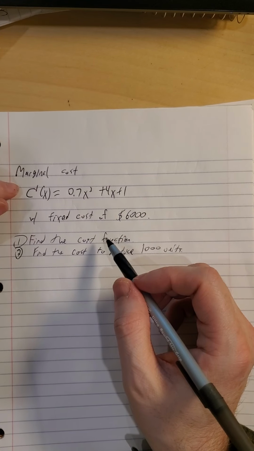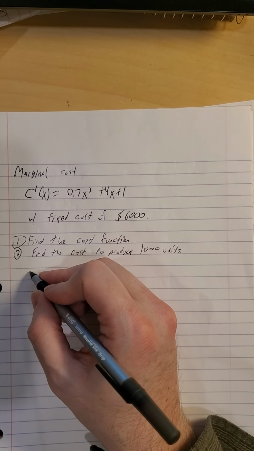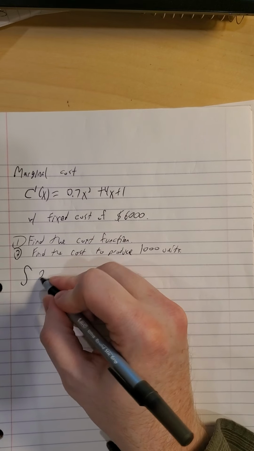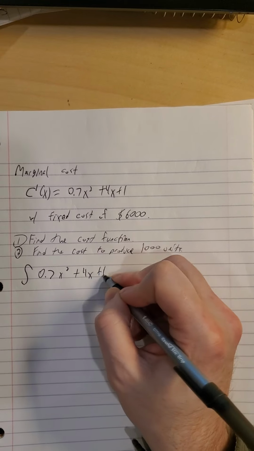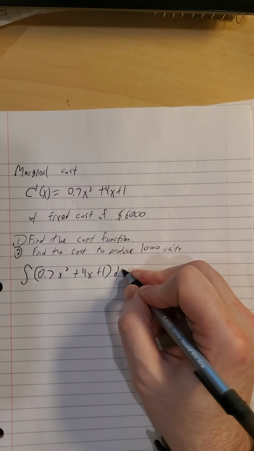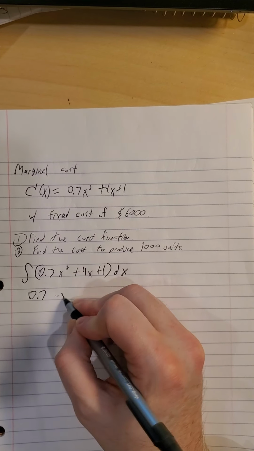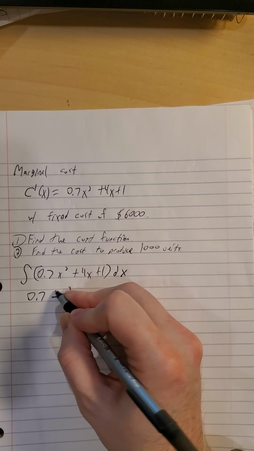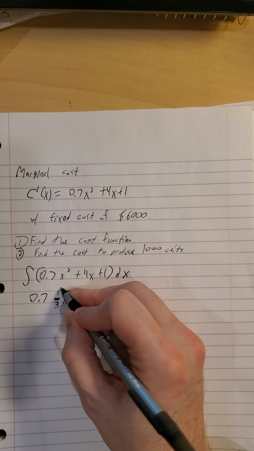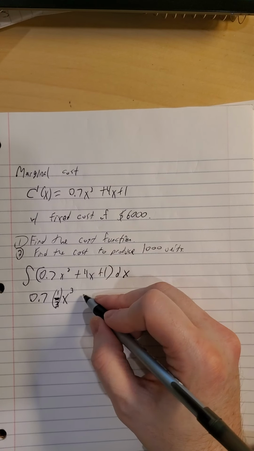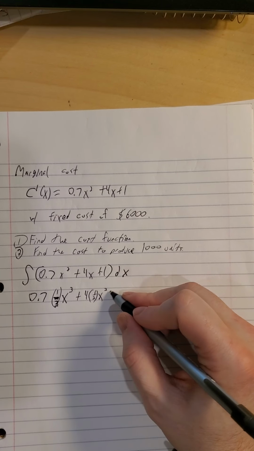So marginal is the derivative of the cost, so the cost would be the antiderivative of the marginal. So we'll do the integral of 7/10 of x squared plus 4x plus 1, close those all up and multiply by dx. So we'll hang on to the 7/10. X squared is now x cubed, so we'll need a 1/3 here. Hang on to the plus 4. X to the first is now x squared. We'll need a 1/2 there.